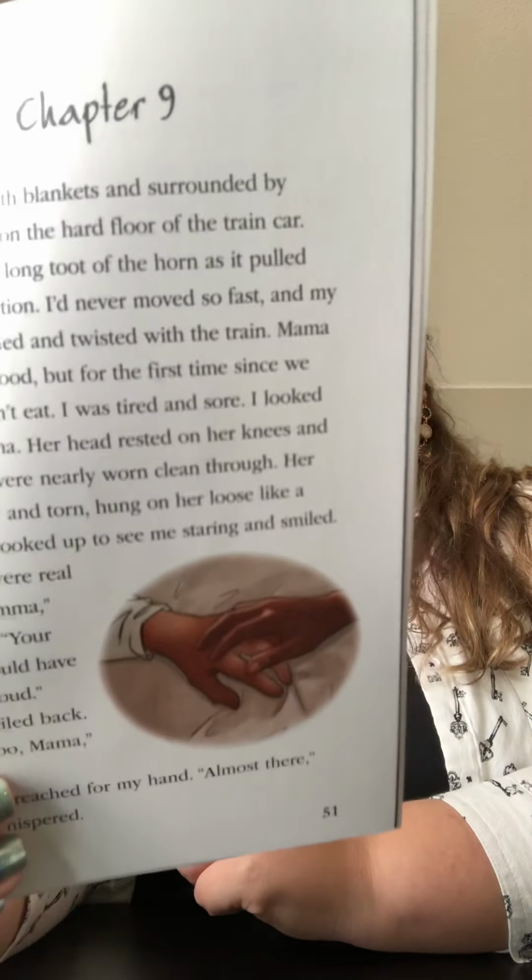Really small picture on this page. Chapter 9. Hidden beneath blankets and surrounded by sacks, we sat on the hard floor of the train car. We heard the long toot of the horn as it pulled out of the station. I'd never moved so fast, and my stomach turned and twisted with the train.